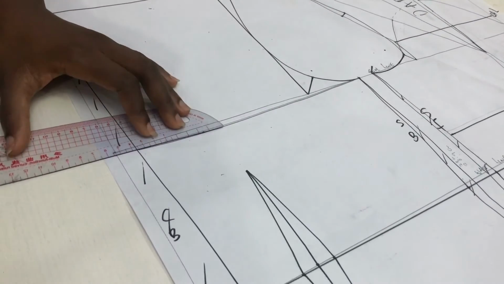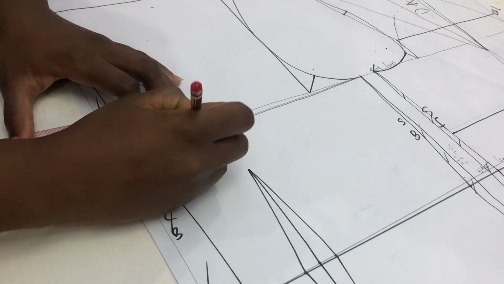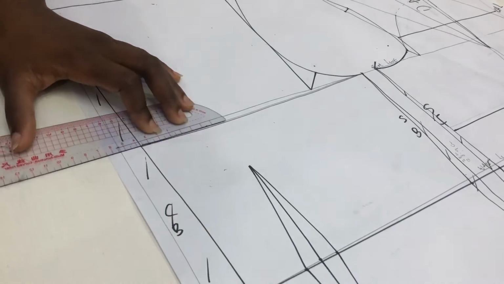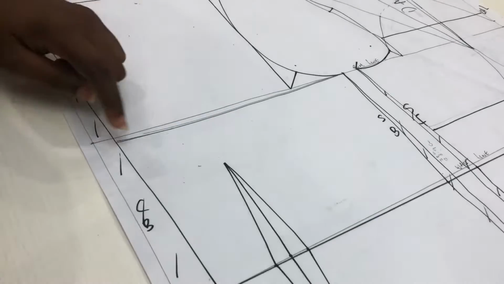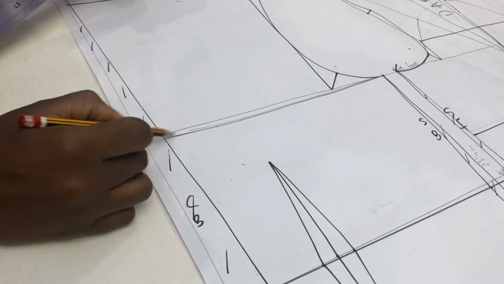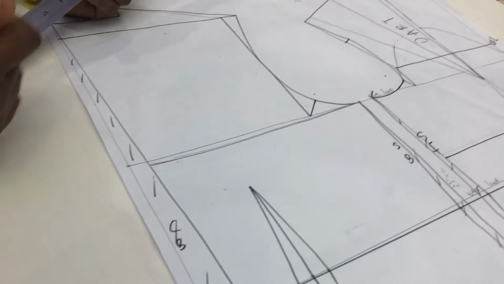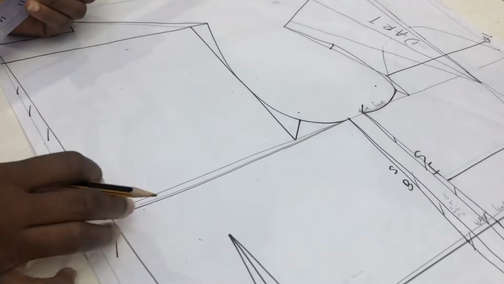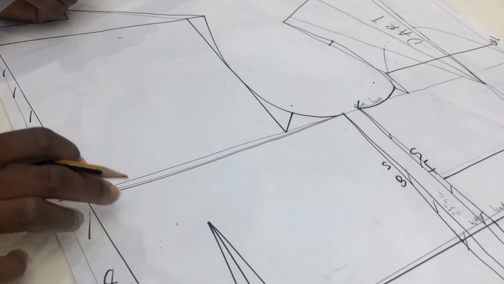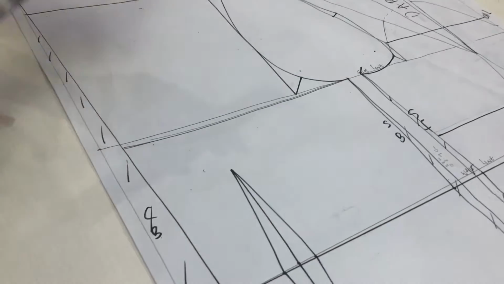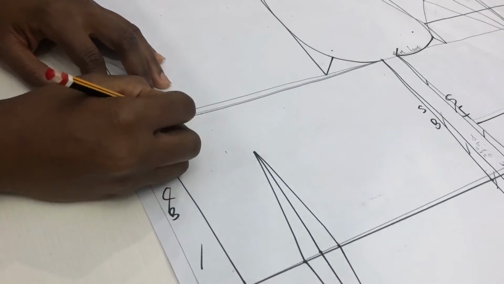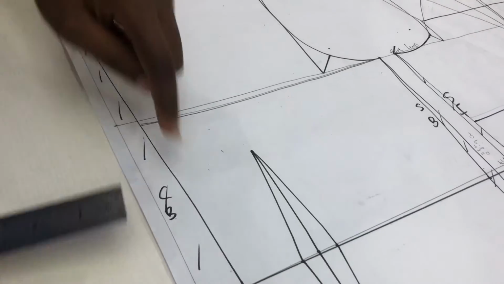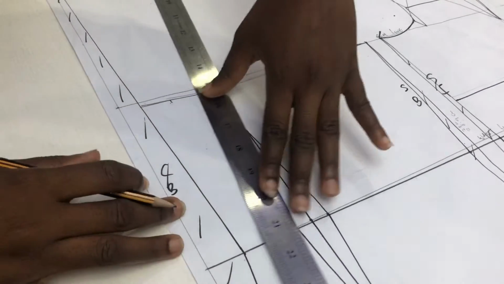I try to make sure this place is straight a little, so it doesn't have a curve there. So once you do this, you're going to tighten this place, because if you do not tighten this place, it's going to gape when you wear. It's going to open when you wear your tube dress or top. So you're going to tighten by 1 inch. By 1 inch, right? Make a straight line to your waistline.